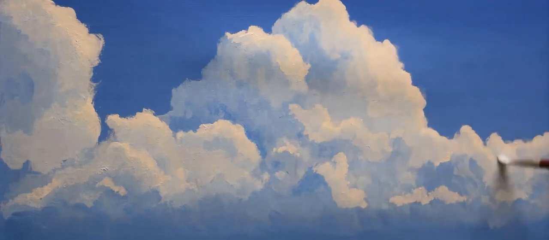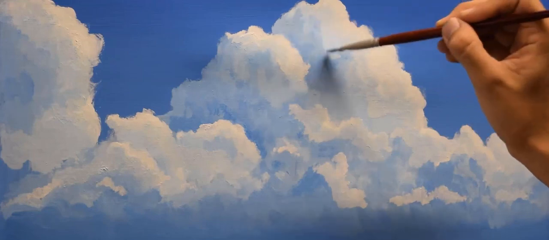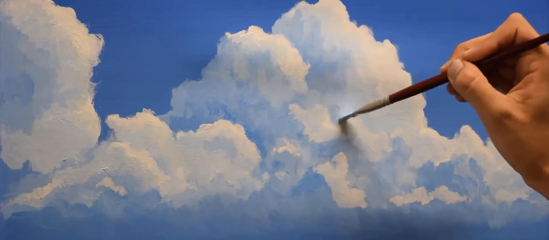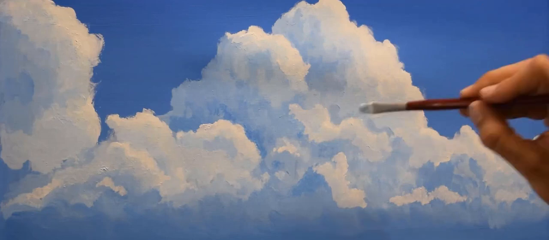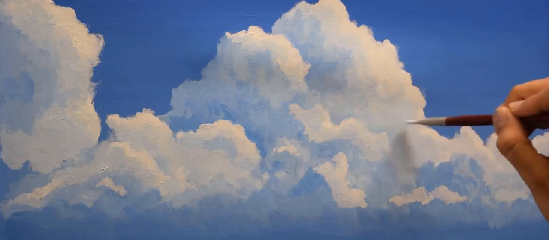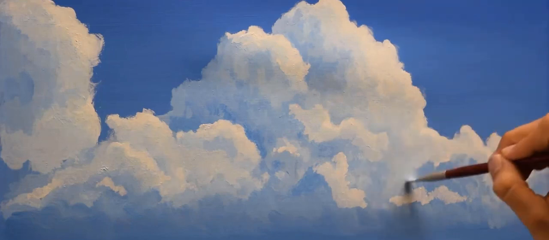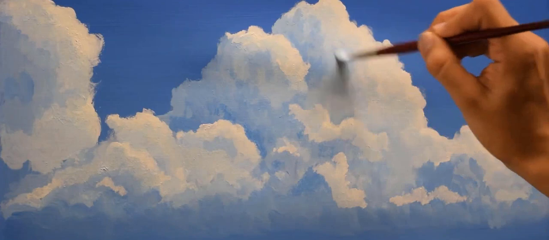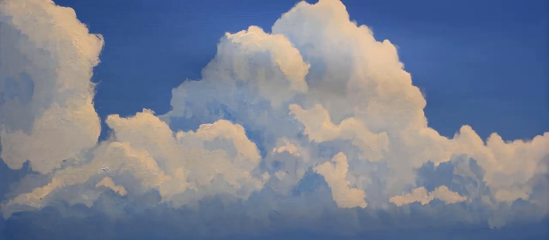Now I'm going to merge the rest of the layers and make sure that one layer is not merged with another layer, so it looks like a natural appearance. I think this one is our ninth layer. I'm using this to merge it.